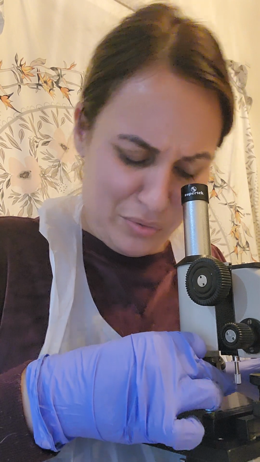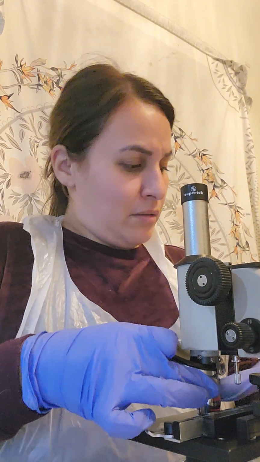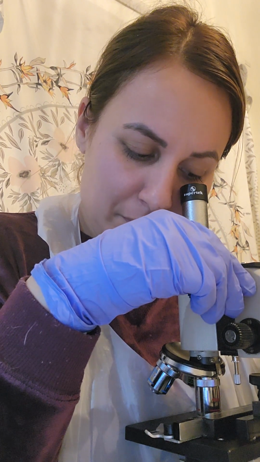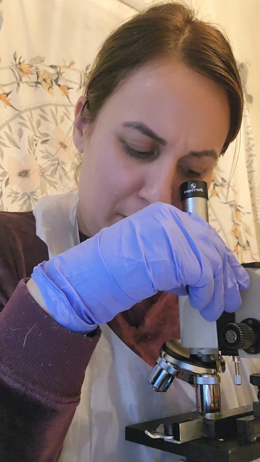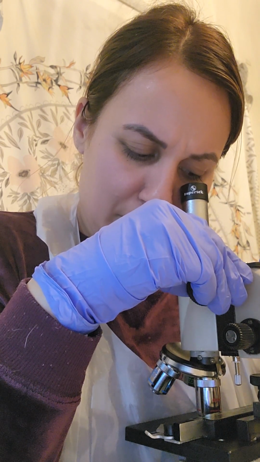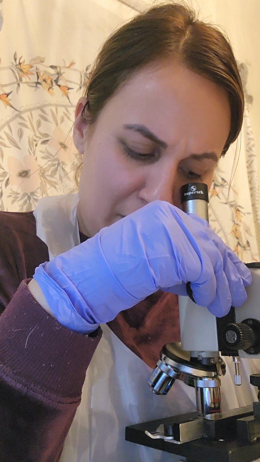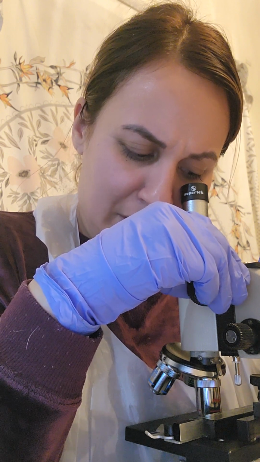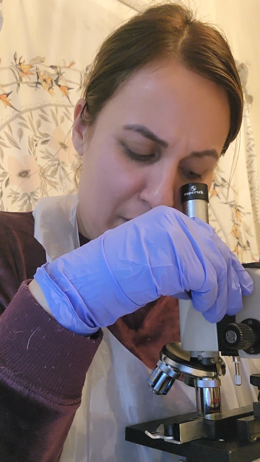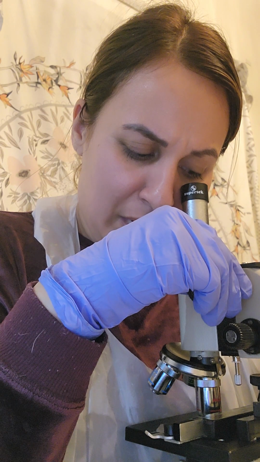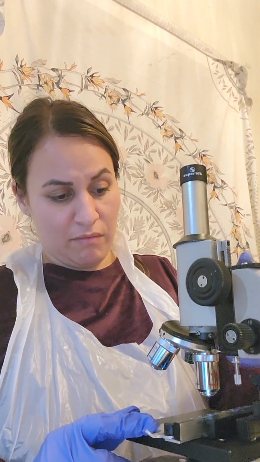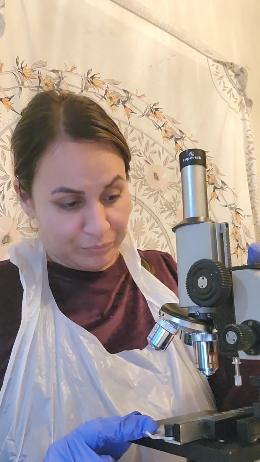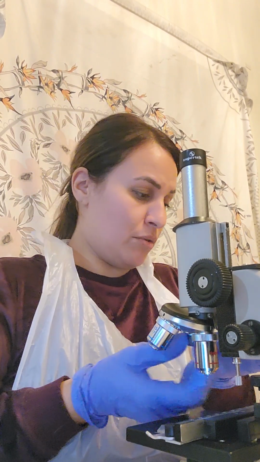Now we're going to go to the high power. Let me adjust this a little bit to see if I see anything. Again, with the high powered lens, I can clearly see there's something on the mount, but I can't differentiate what it is. The medium powered lens definitely has the best viewing of this. Now we're going to do the oil immersion.